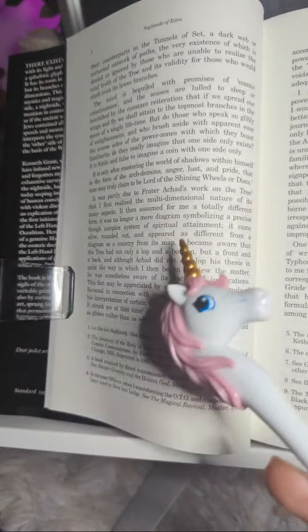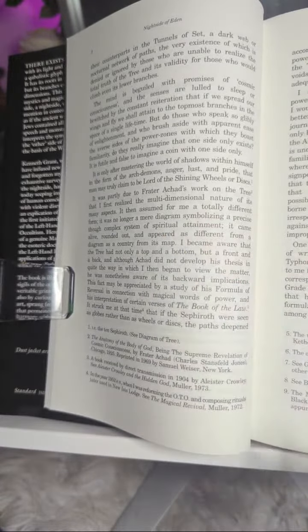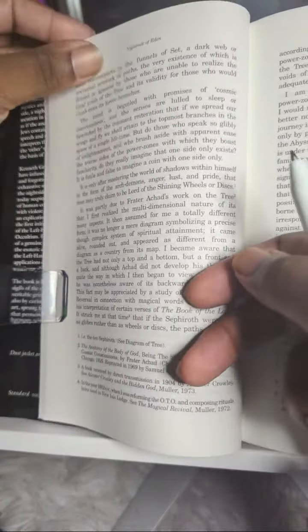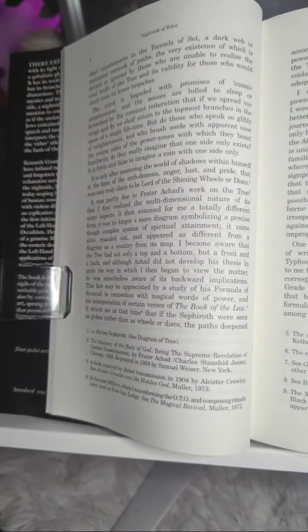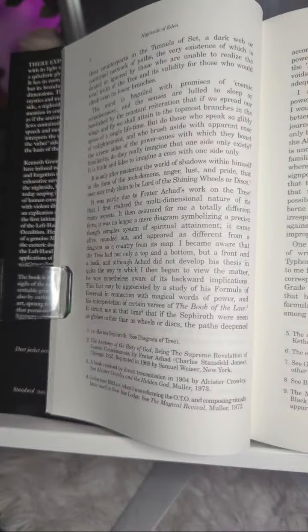He said it came alive, it rounded out, and appeared as different from a diagram as a country from its map. I became aware that the tree had not only a top and a bottom, but a front and a back. And although Achad did not develop his thesis in quite the way in which I then began to view the matter, he was nonetheless aware of its backward implications. This fact may be appreciated by a study of his formula of reversal in connection with the magical words of power and his interpretation of certain verses of the Book of the Law.